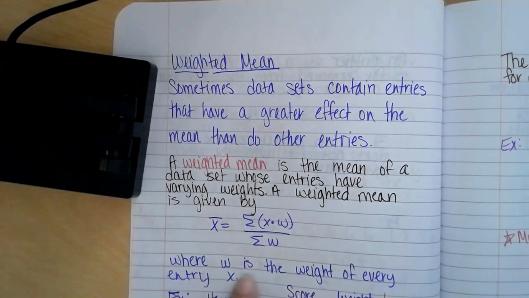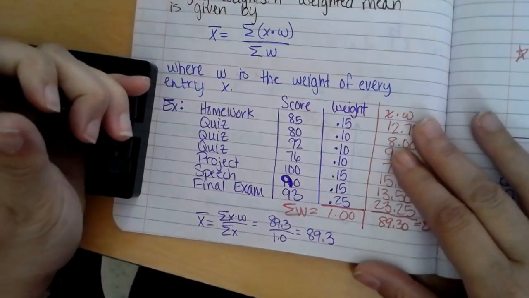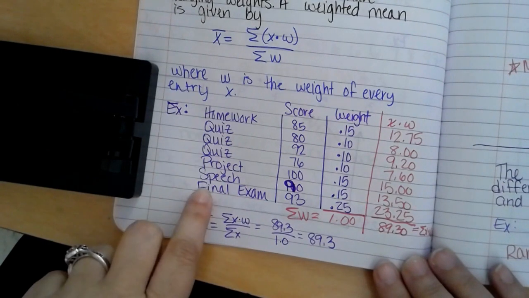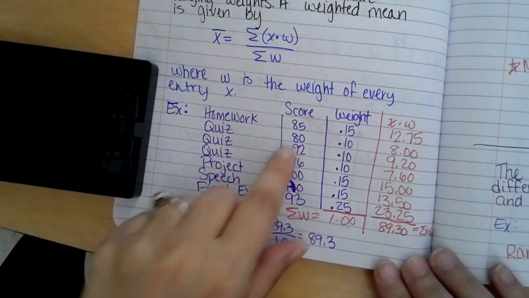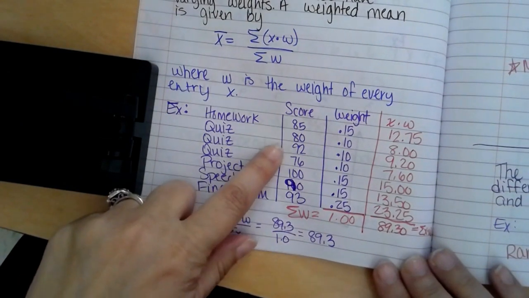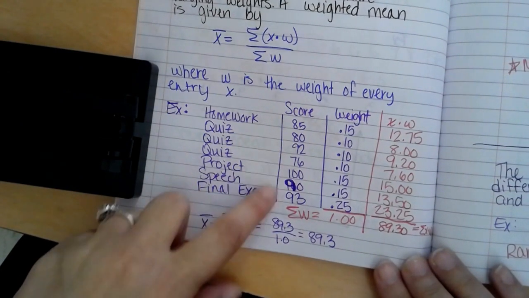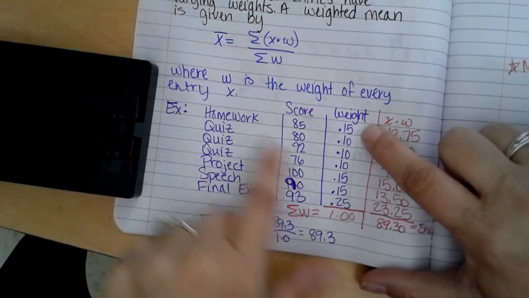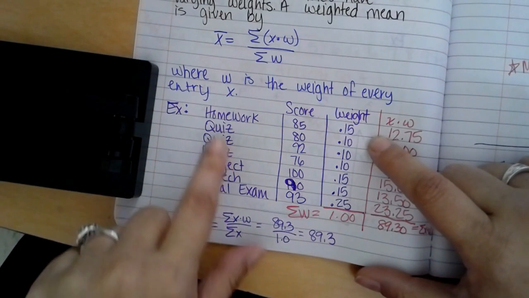So where the W is the weight of every entry. This is problem number 11 on the 2.3 assignment homework. So you see that there are several different grades that went into this person's overall grade. They made certain grades on each one, and 85 on their homework, and 80 on a quiz. They made 100 on a project, and made a 93 on the final exam. But each of those different grades actually had a different weight.